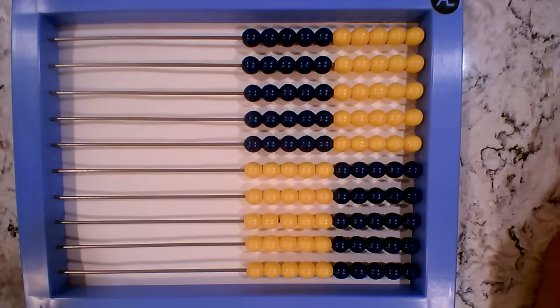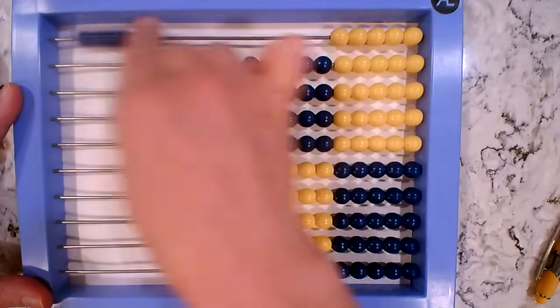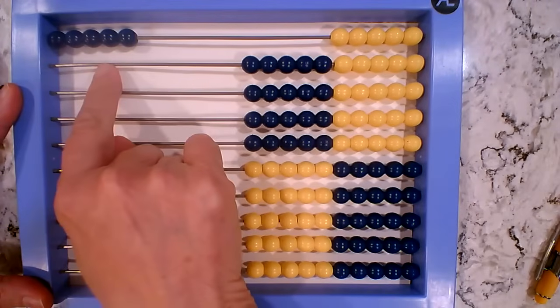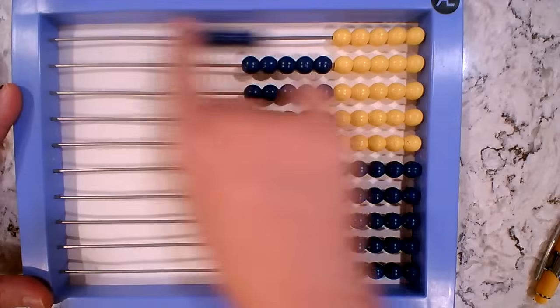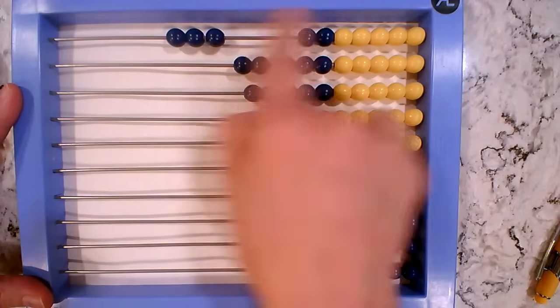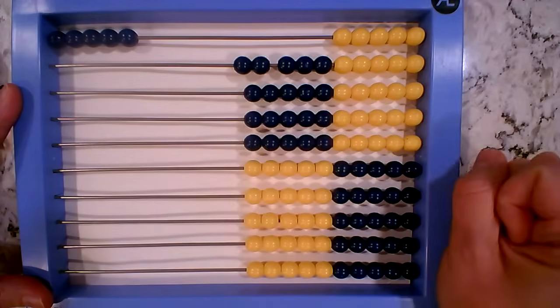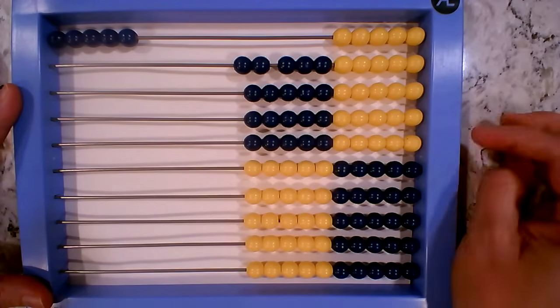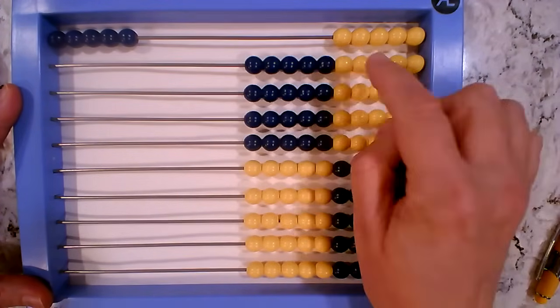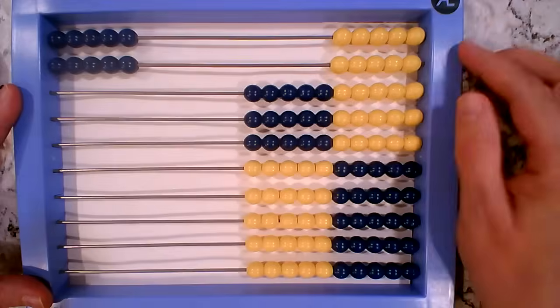First of all, I would have them put 5 on the abacus. Make sure they're putting it on the abacus in a group, that they're not counting 1, 2, 3, 4, 5. It's really important that they think of it in groups. Then I would have them add, and I would personally add that second one.